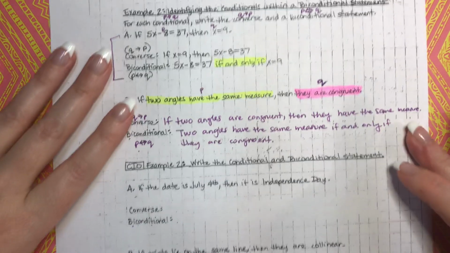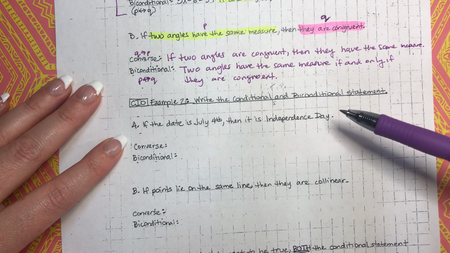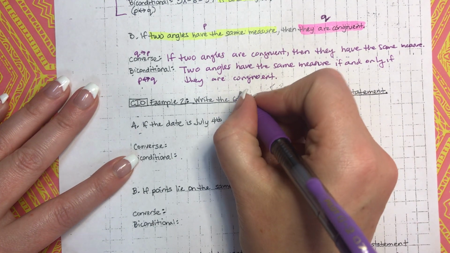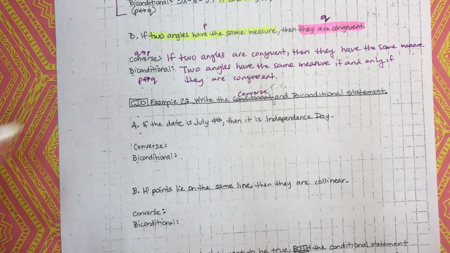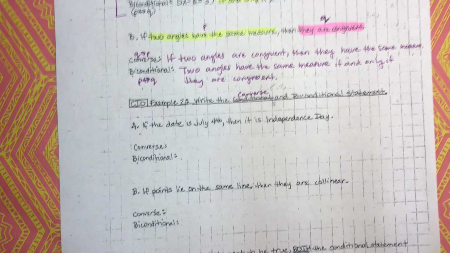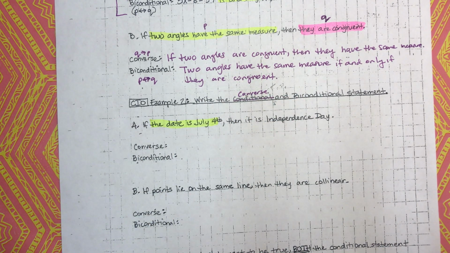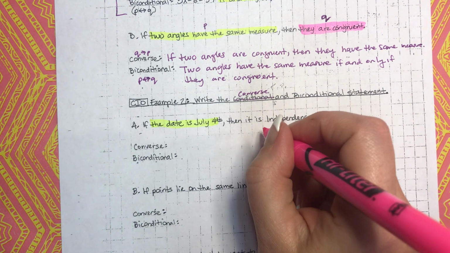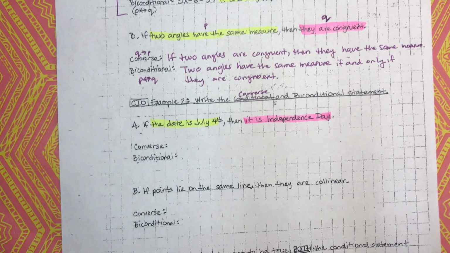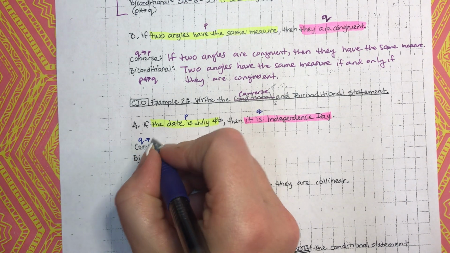All right, let's move on to the next one. Write the conditional and the biconditional. I mean, this should say write the converse. This doesn't say that, so write the converse and the biconditional statement. So it says, if the date is July 4th, then it is Independence Day. This is the conditional, the date is July 4th, that's our P. It is Independence Day. It is referring to the date. The date is Independence Day, okay? So this is our P, this is our Q, the converse, you flop them, Q to P.